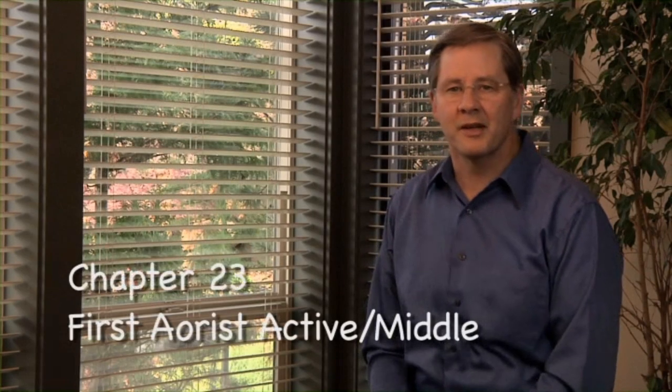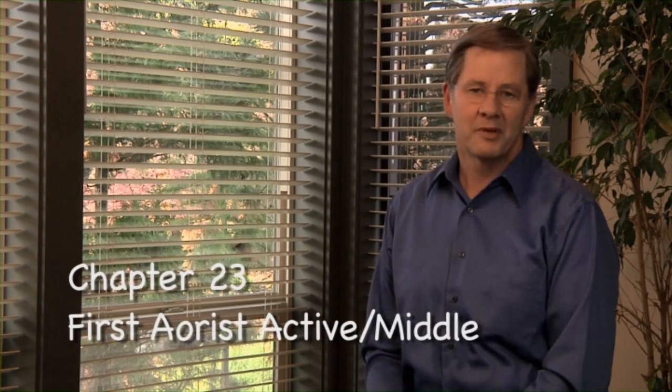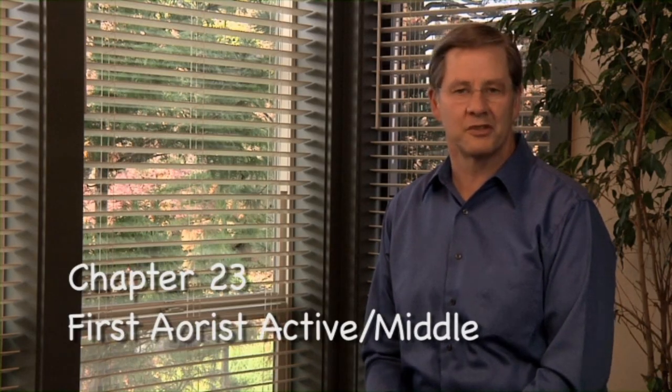In chapter 23, we're going to be learning the first aorist, both the active and the middle. The previous chapter, we learned the second aorist, so it's time to learn the first aorist. Most Greek verbs have first aorist, so it's an important chapter, but it's a short chapter and an easy chapter because the first aorist is very easy to form. So it's not going to take a long time to get through this chapter, okay?